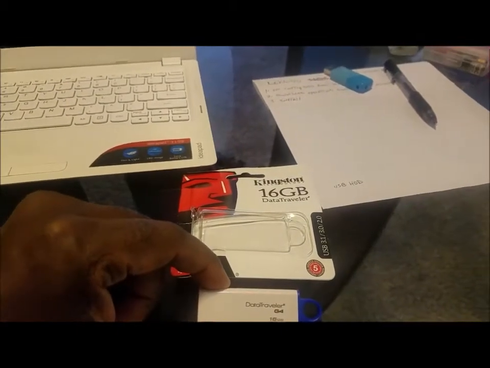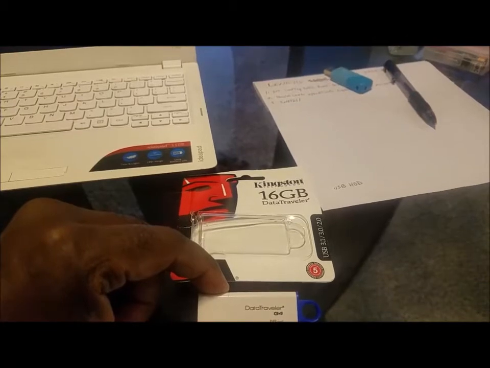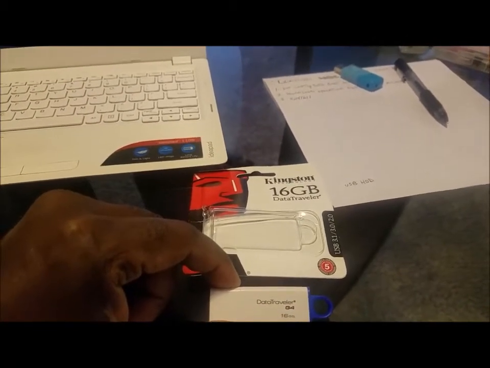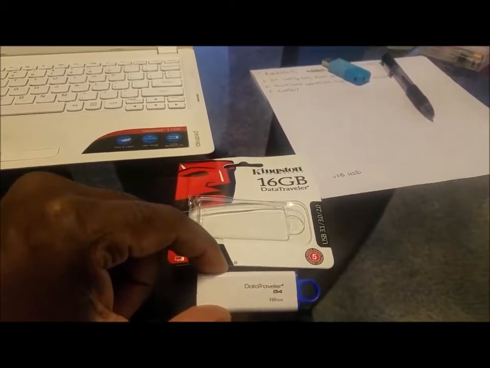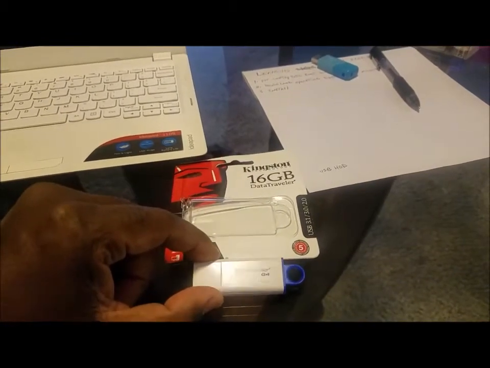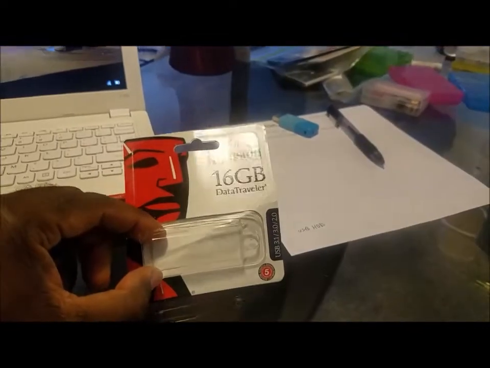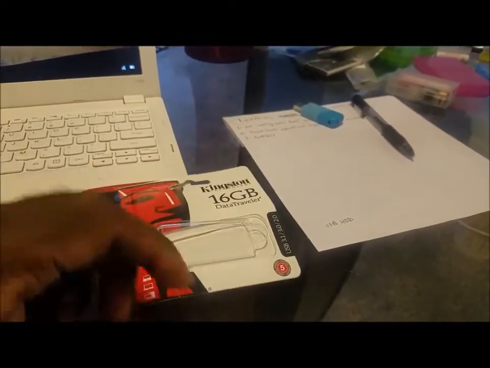That was another thing that I was told was you don't want to go over 16 gigabytes. Supposedly the 32 gigabytes don't work that good either. Again, it might just be old news. They might have been overcame that by now. But to stay safe, I just went ahead and did what they said. I got the 16 gigabyte thumb drive. That's the name of it, 16 gigabyte Data Traveler.